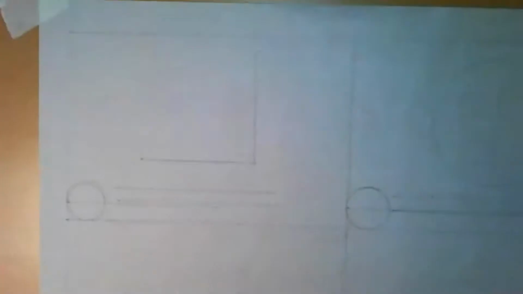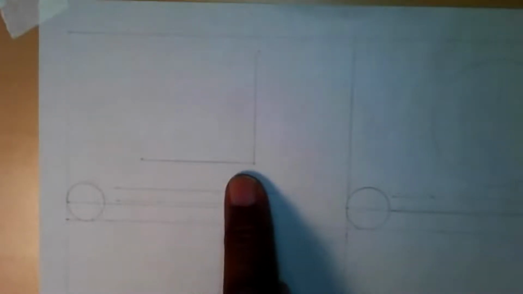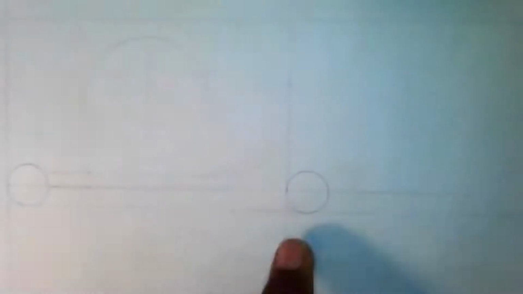Good. All right. You see this line that I drew over here, right? Right, that 2-inch vertical line. If I come over here and I just extend that same line over to there, I think that would be cool. So let me show you what I'm saying.